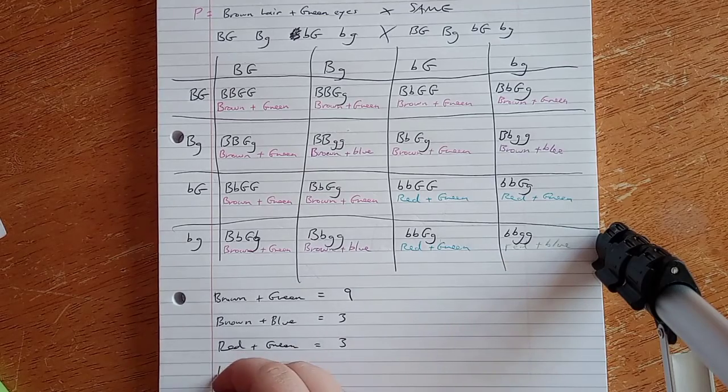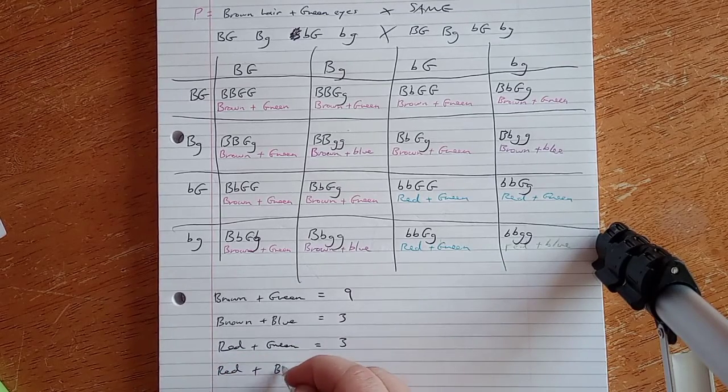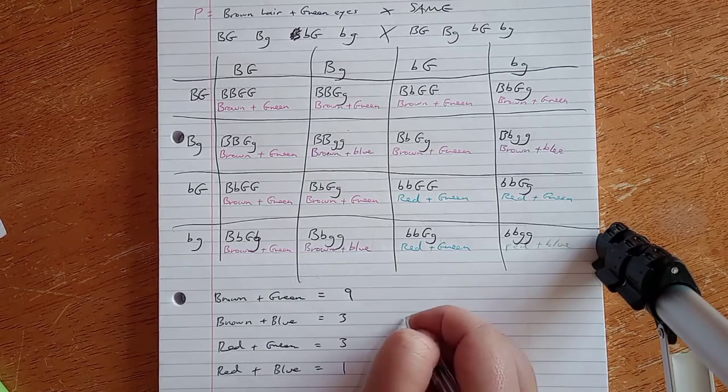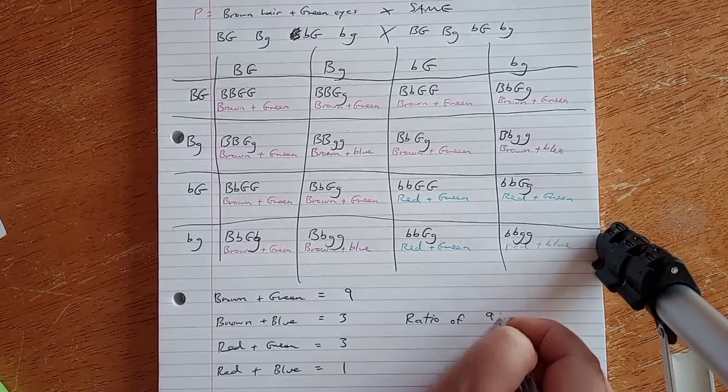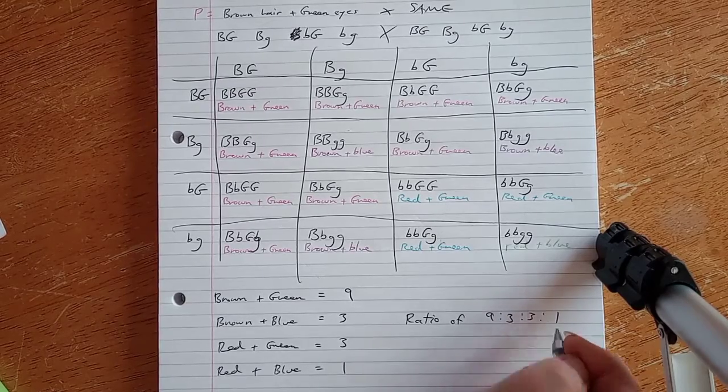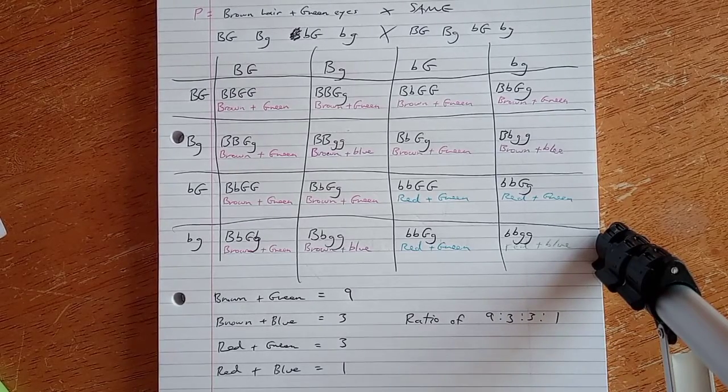So red and blue is 1. So the answer for this, if it was going to be what's the probability of each one, would be a ratio of 9:3:3:1. And that would be how you do a genetic cross with 2 individuals who are heterozygous for both traits.